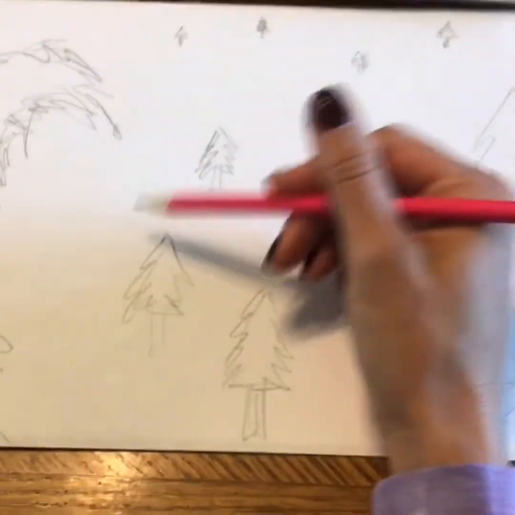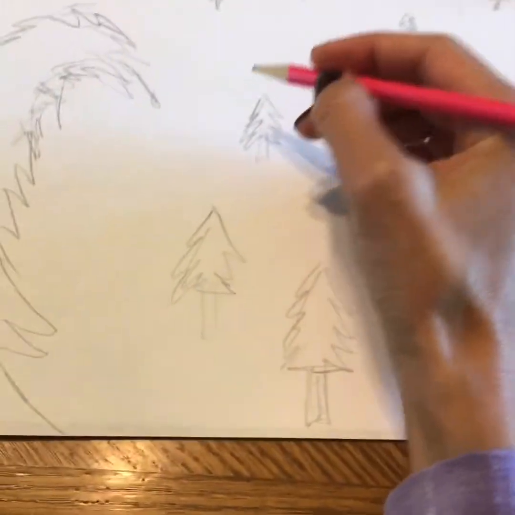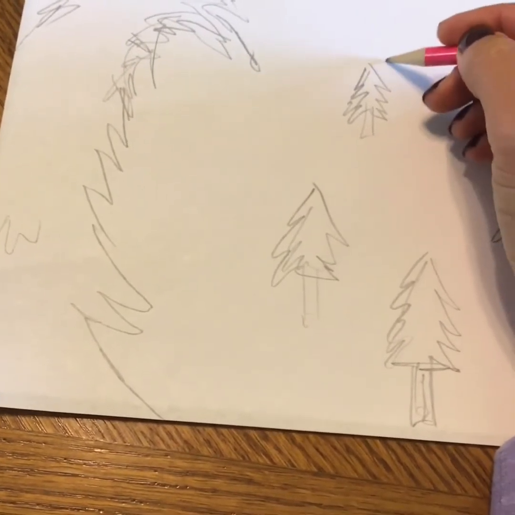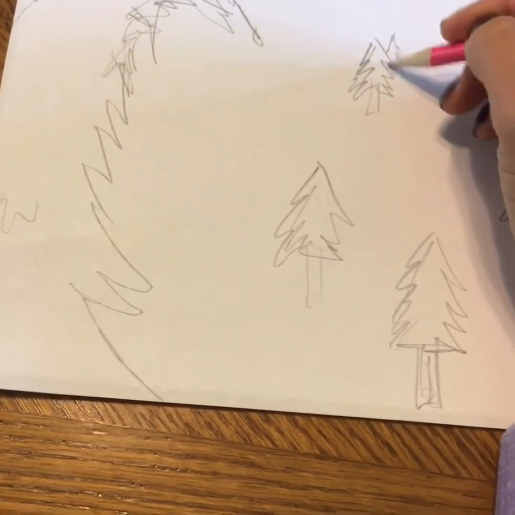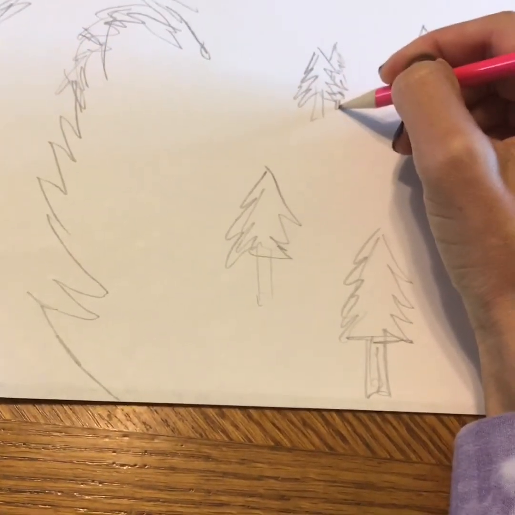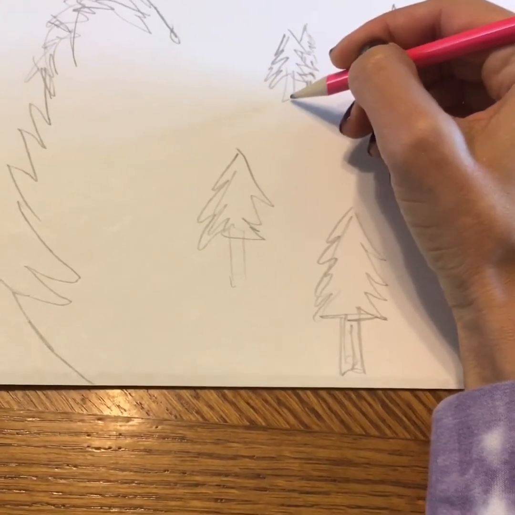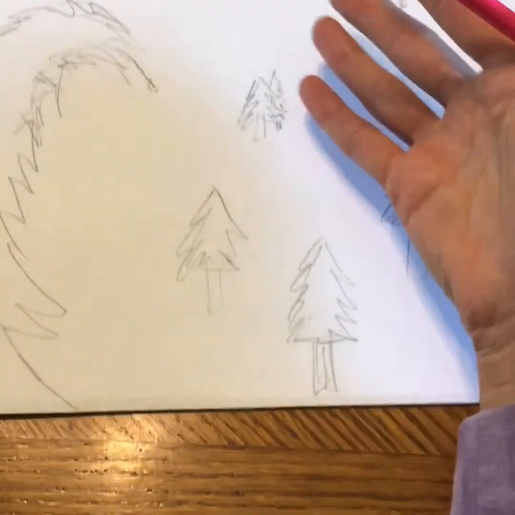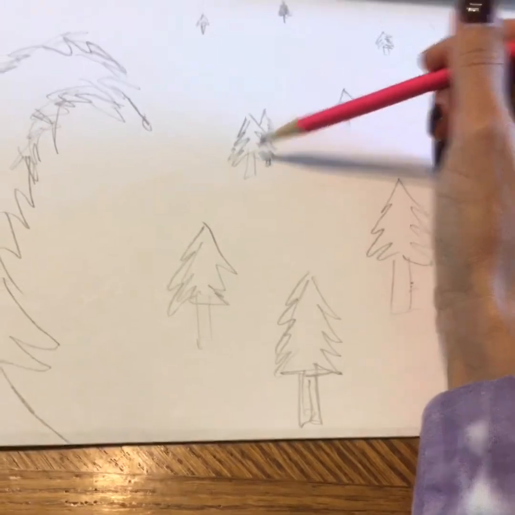So let's play around with a little bit of layering. I'm going to throw maybe a littler tree behind this one, just a little bit smaller. Okay, so notice that I positioned it higher on the picture plane just by maybe a couple centimeters so that it appeared to be behind or further away from this one.